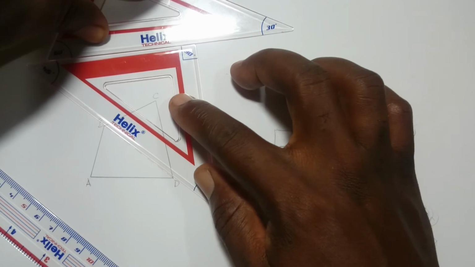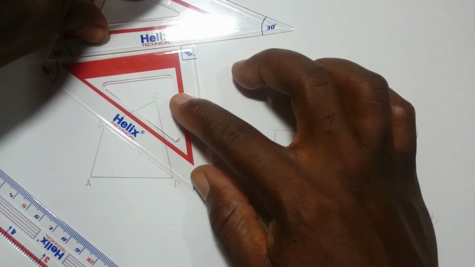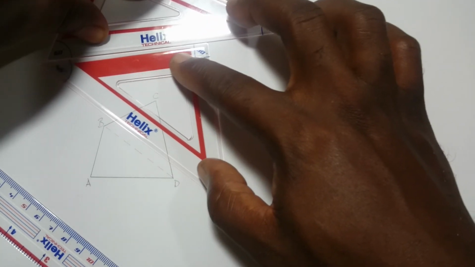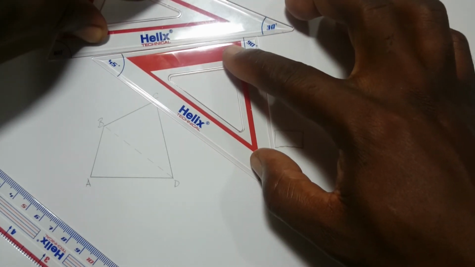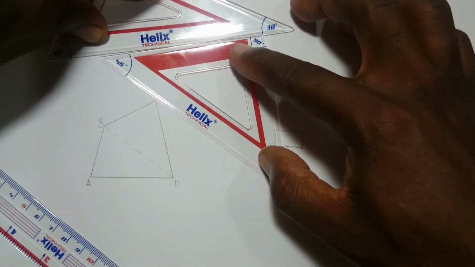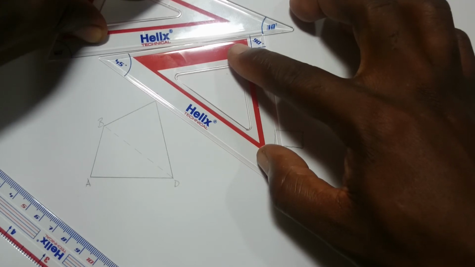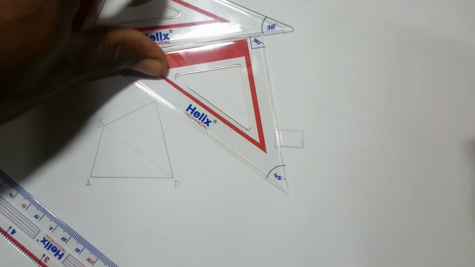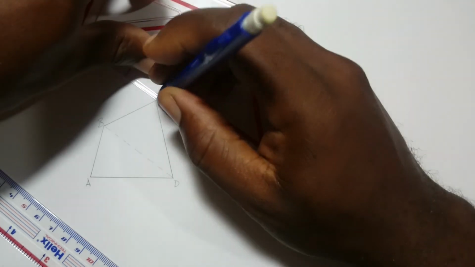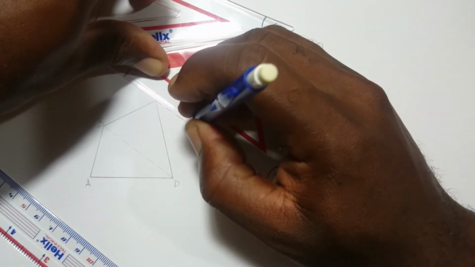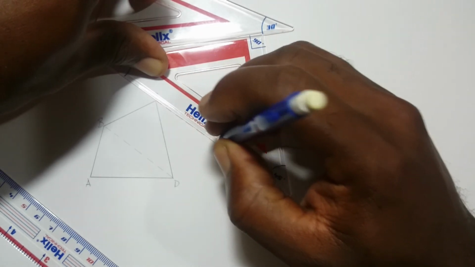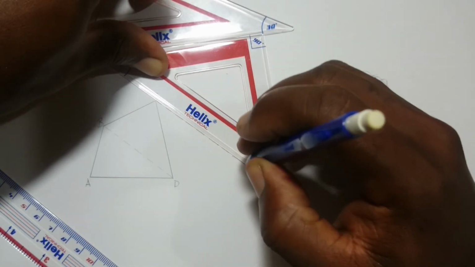Whatever you do, make sure it doesn't. If it moves, then you set it at BD, and then you slide it along, if you can see that, until it reaches C. Okay, once it reaches the corner C, you can hold down the 45, and then you can draw your dash lines. Okay, so just draw your dash lines coming down this way.